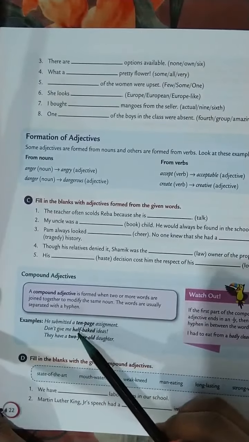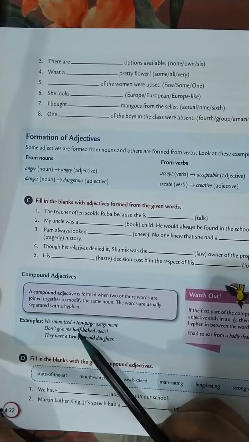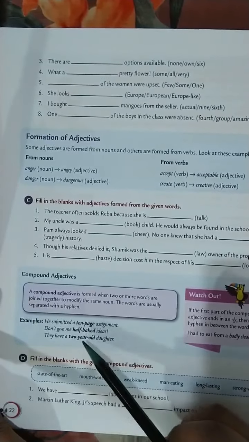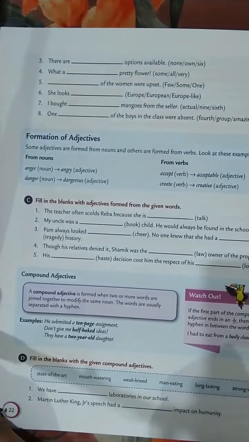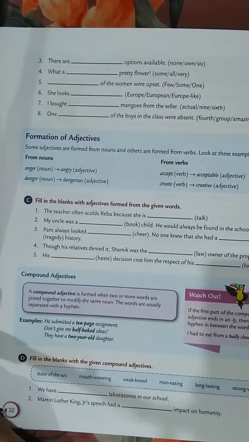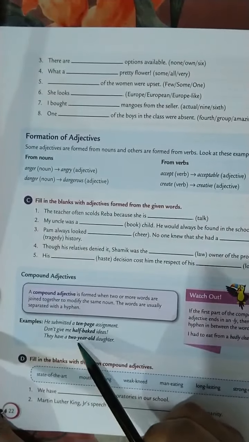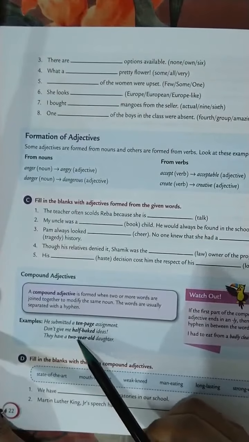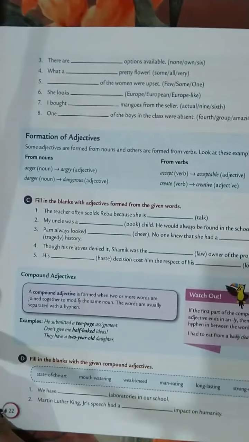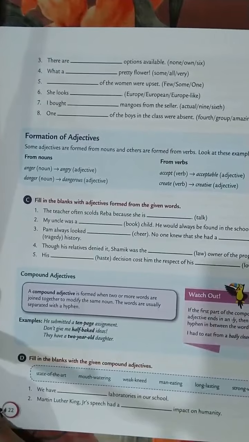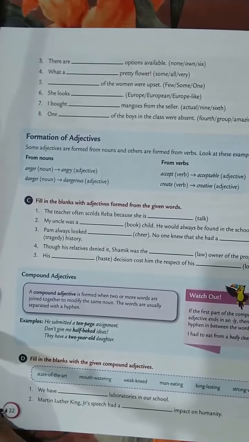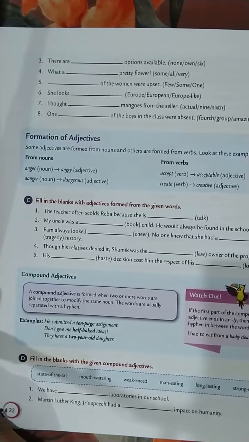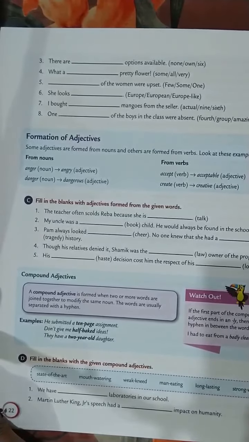Now, don't give me half-baked ideas. Half hyphen baked. So see here, two or more words are joined together. Now they have a 2-year-old daughter. 2-year-old daughter. Okay, so compound adjectives are separated by a hyphen. I hope it is clear, students.